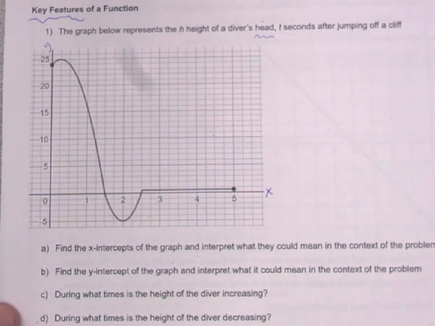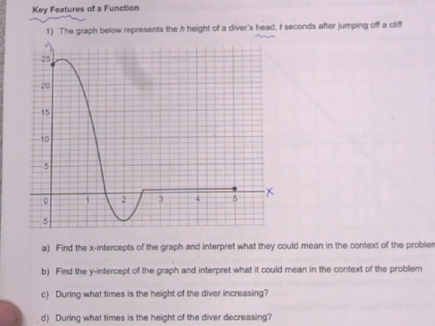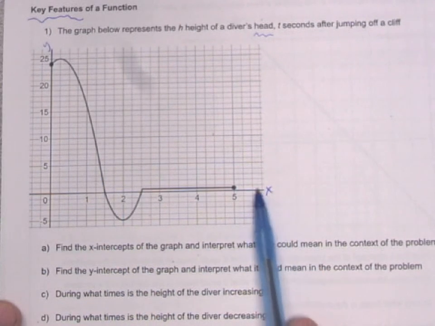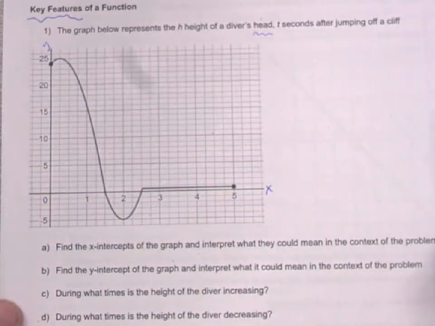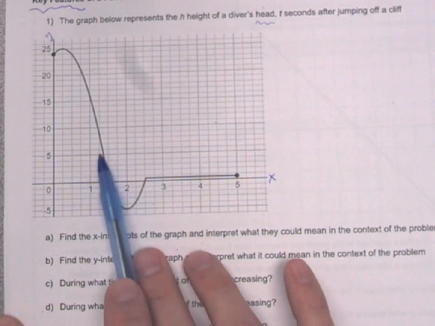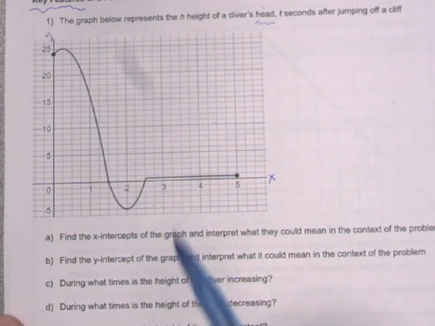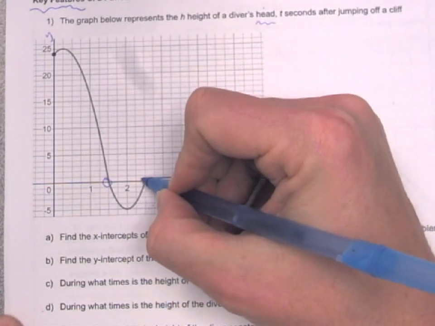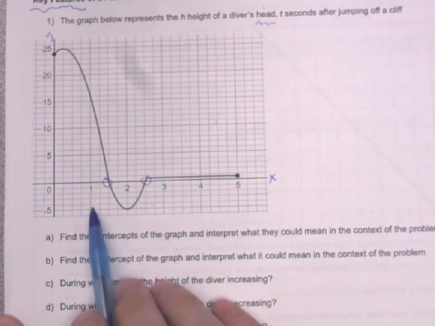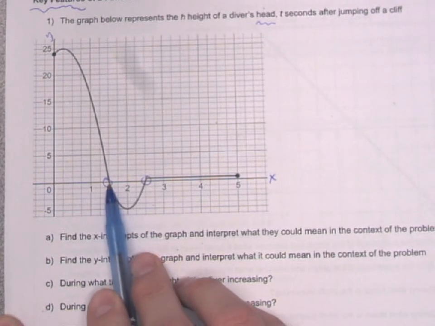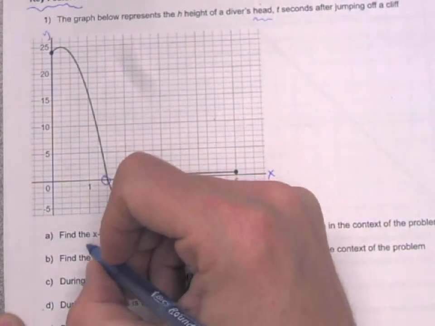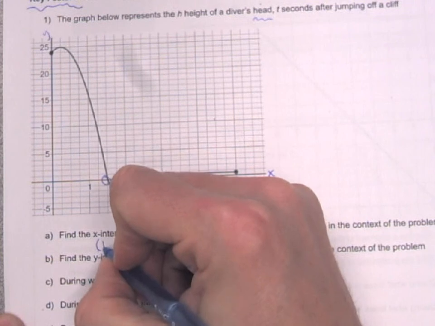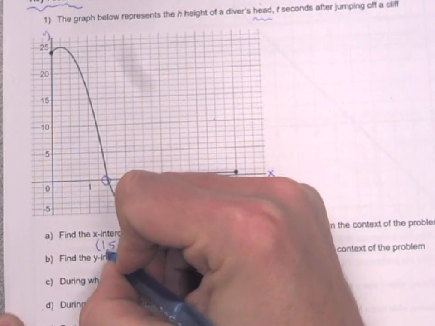Now in this function we're actually talking about height and time here. So maybe we should use t for this and h for this, but you get the idea. We're looking for where the graph crosses this axis, and it looks like it does that here and here. If this is 1 and this is 2, this looks like about 1.5, and this is 2 and this is 3, and this is right about 2.5. So our x-intercepts are going to be at 1.5, 0.